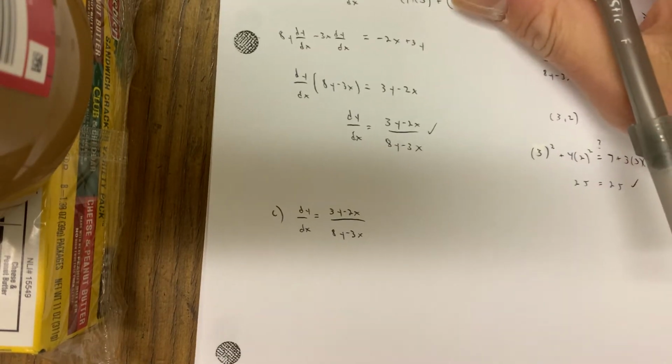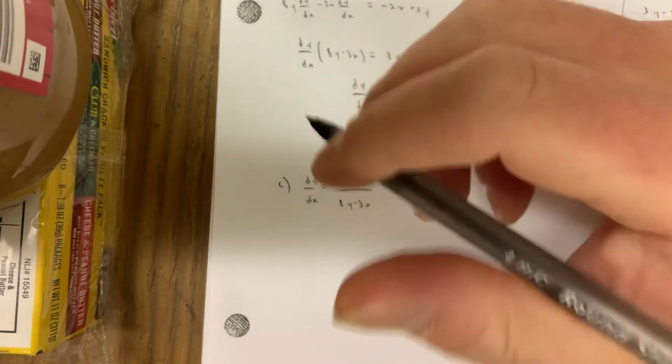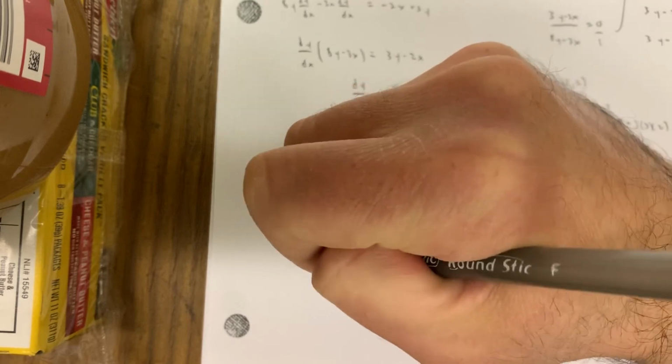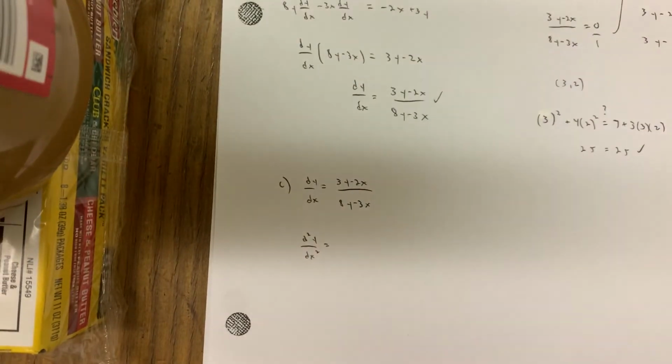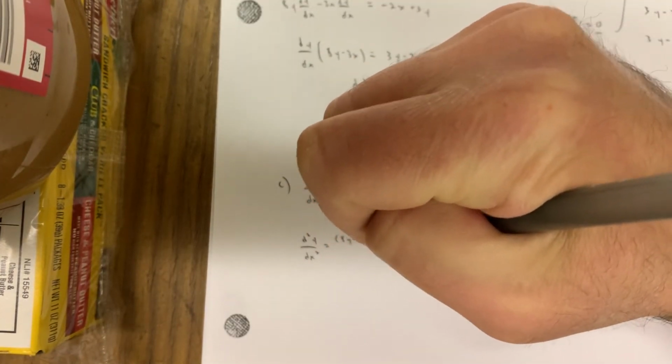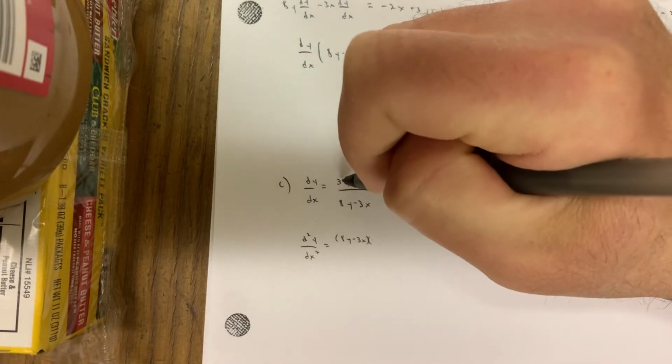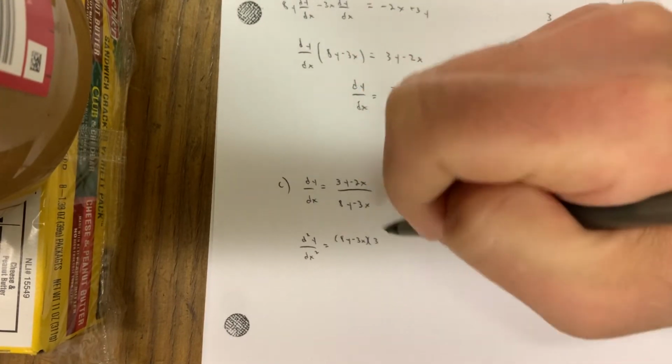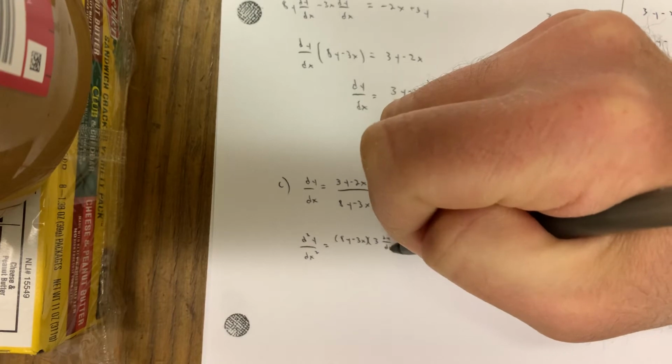Okay, and when you differentiate both sides, the derivative of dy over dx with respect to x is d squared y over dx squared. This is a quotient rule situation. We have 8y minus 3x times the derivative of the bottom, and the derivative of 3y minus 2x is going to be 3 dy over dx minus 2.